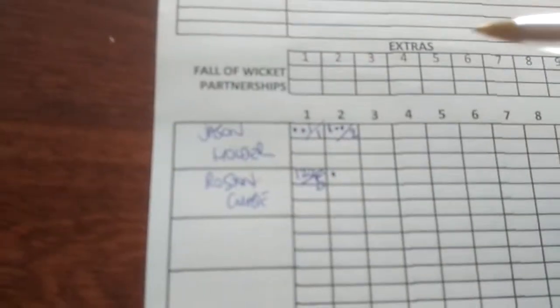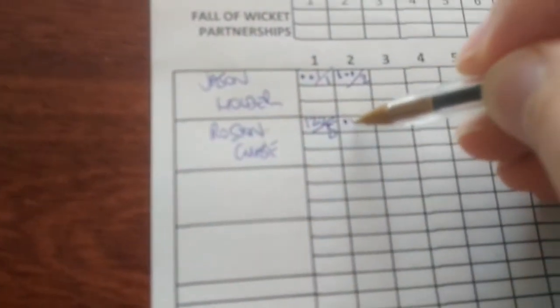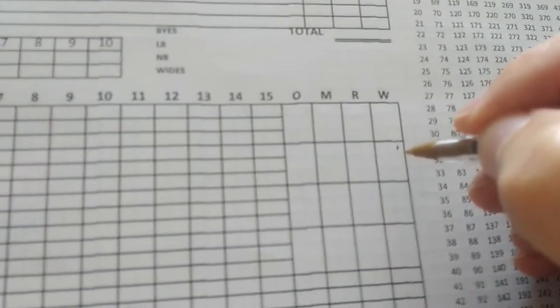Down here on Roston Chase, you want to put a little X. You want to circle it. I like to put a little tally over here in the wickets column as well. Now, David Warner scored how many runs? 1, 2, 3. He scored 3 runs.